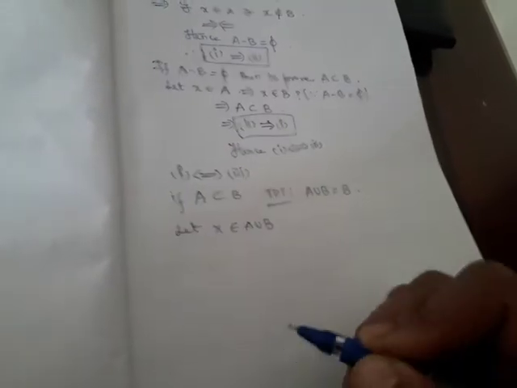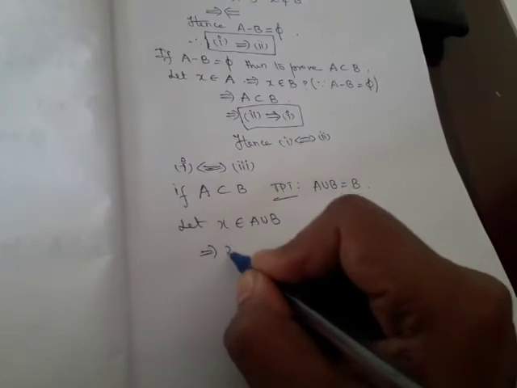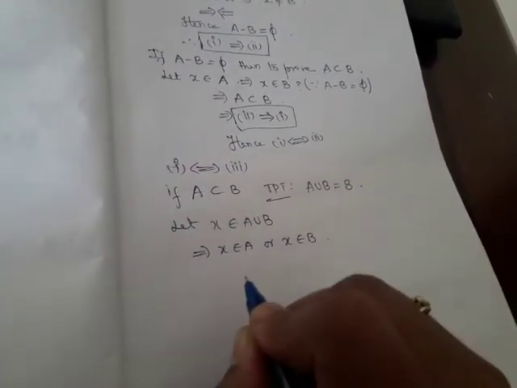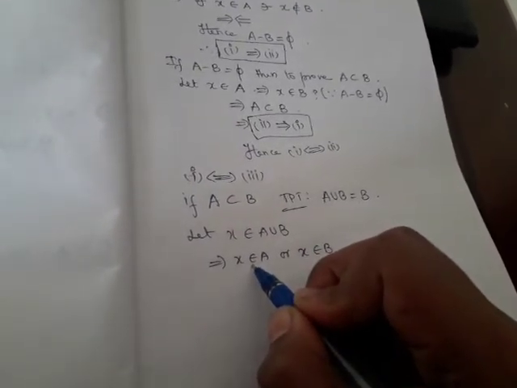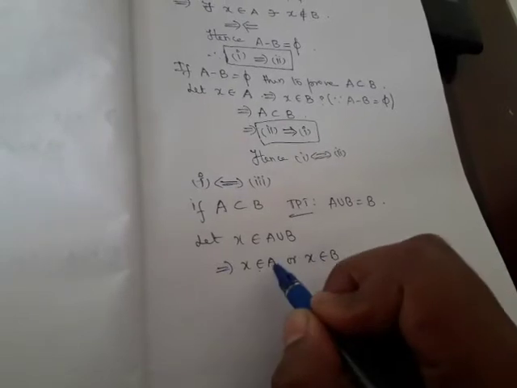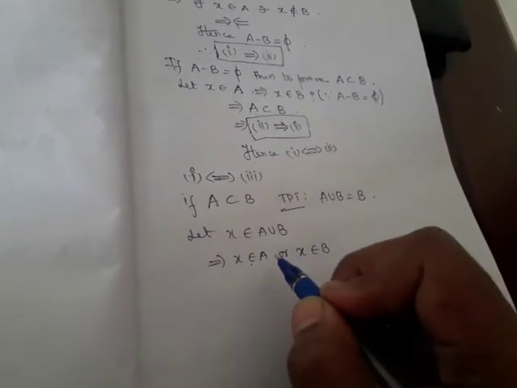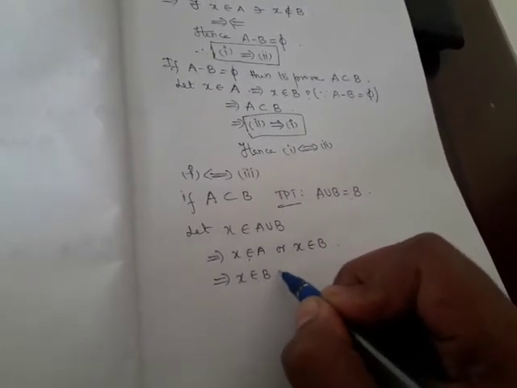The same argument we did in the previous problem. Let us assume X belongs to A union B. What does this imply? X belongs to A or X belongs to B. There are two cases. If X belongs to A, what will happen? Then it will imply X belongs to B. Why?